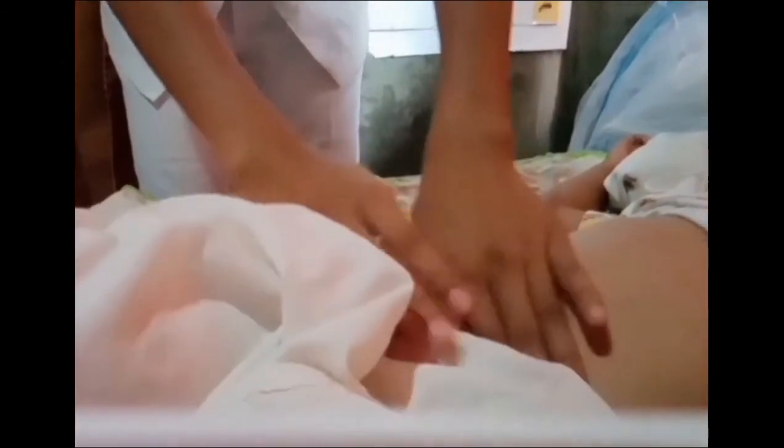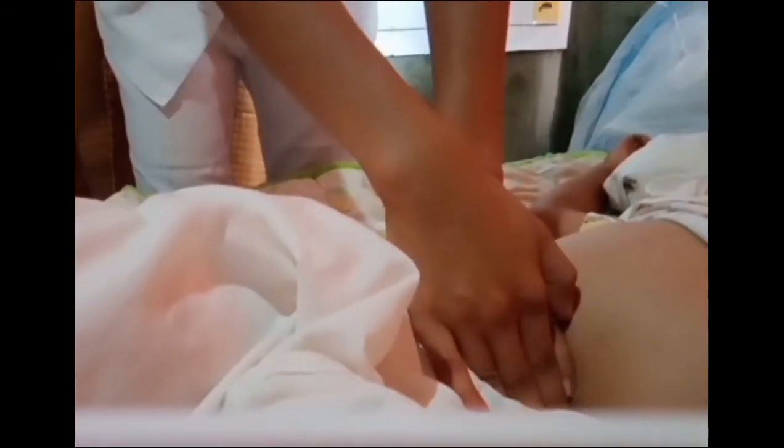And next we will test for referred rebound tenderness. So we will palpate deeply in the left lower quadrant and quickly release pressure, and no rebound pain is elicited.